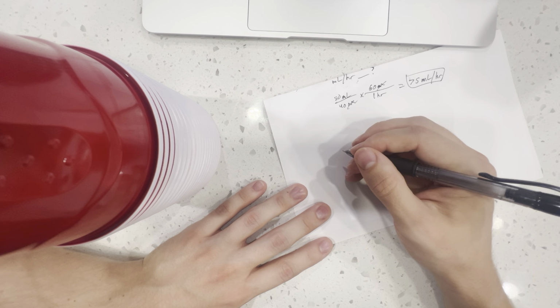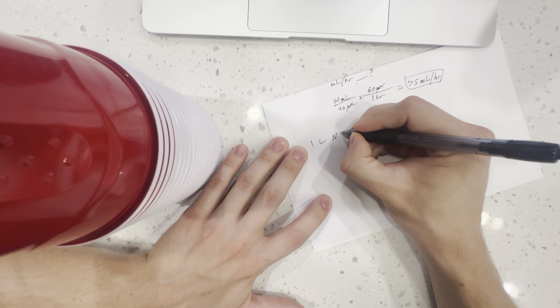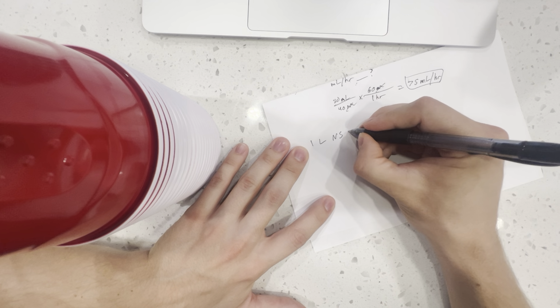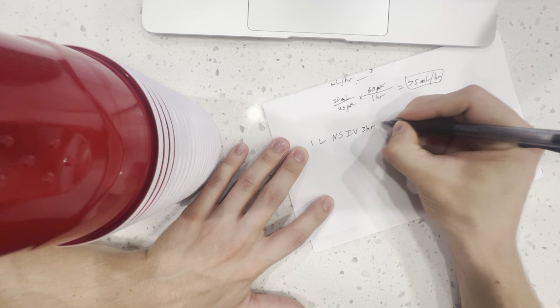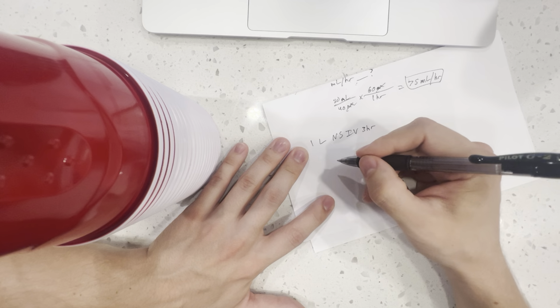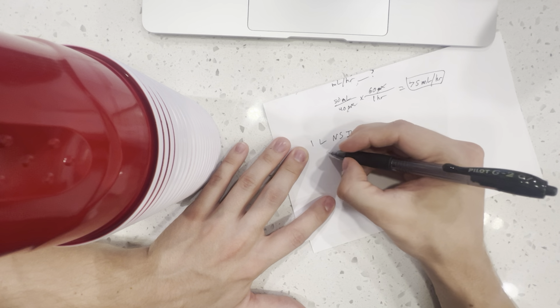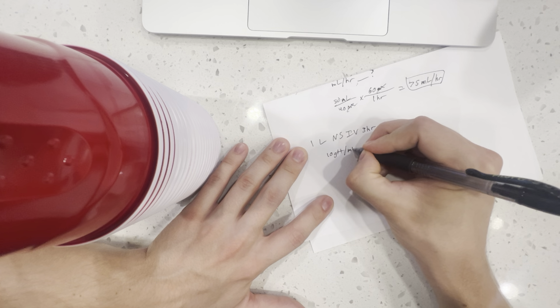All right, so we have 1 liter of normal saline IV to be given over 3 hours, just like the question that we had earlier. However, the drop factor, which is something you will learn eventually, is 10 GTT per milliliter.